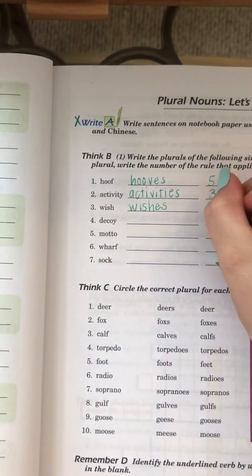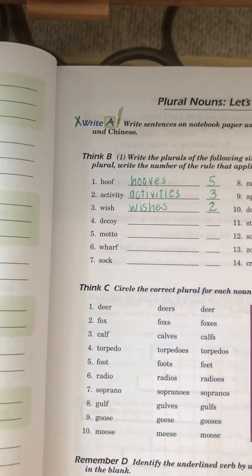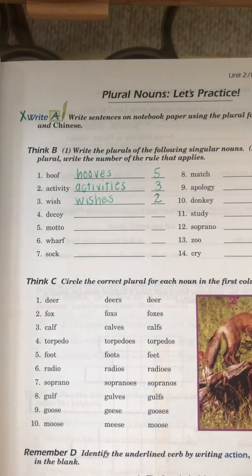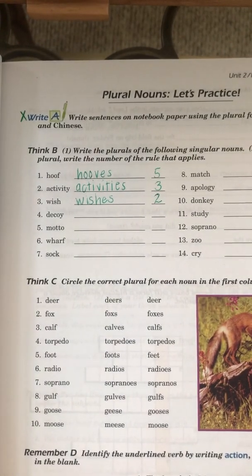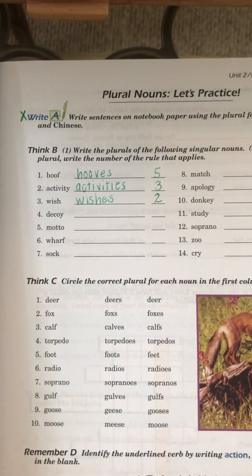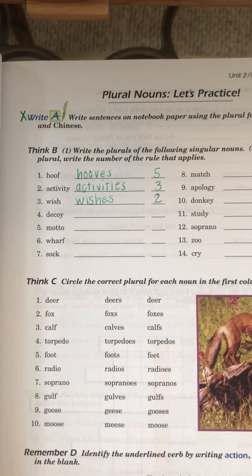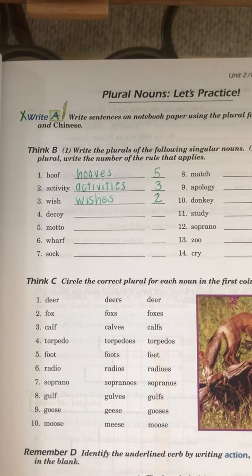So if you're having a little bit of a hard time finding the rules, don't worry, just try your best. At least go back to page 34, take a look at those rules, and try and find it. The most important part is that you write the plural form, but of course I am here to help.